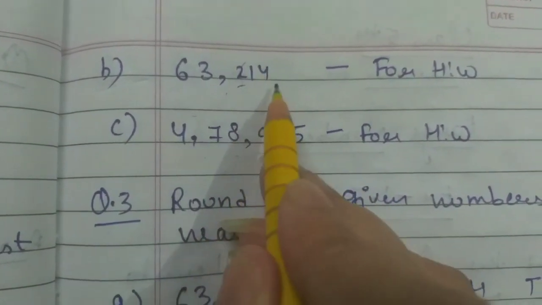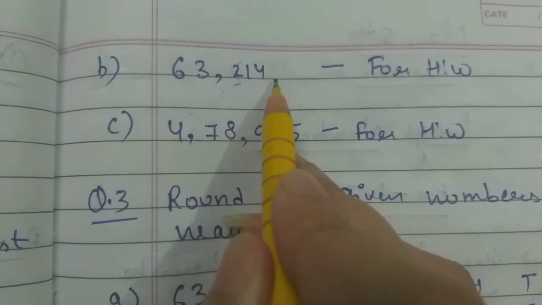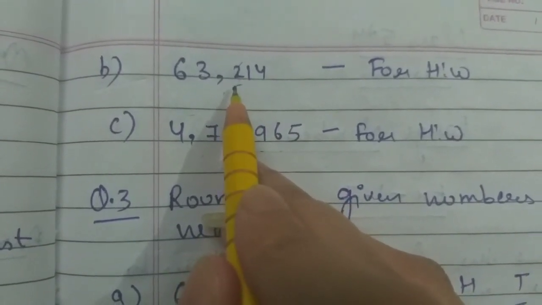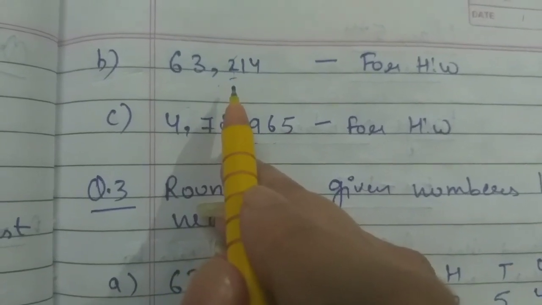If it is less than 50, then put a 0 at the ones and tens place, and the digit on the 100 place will remain the same. In this way you can continue with question number 2.